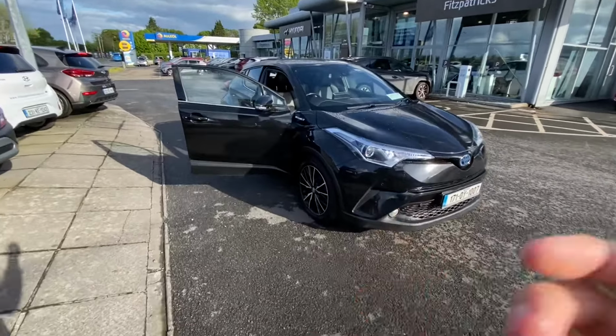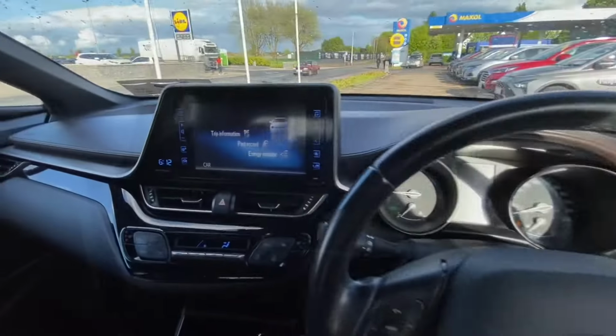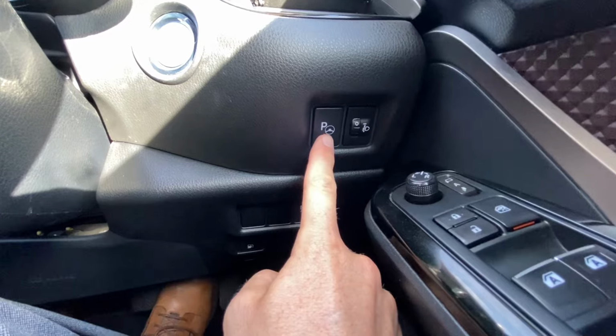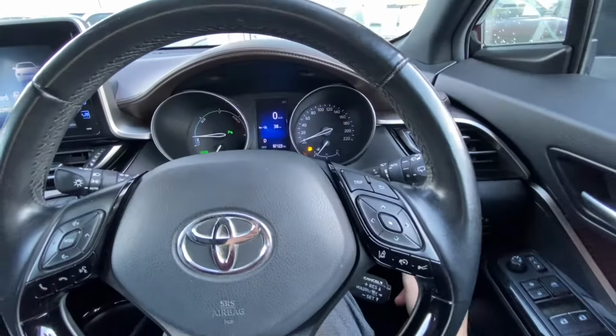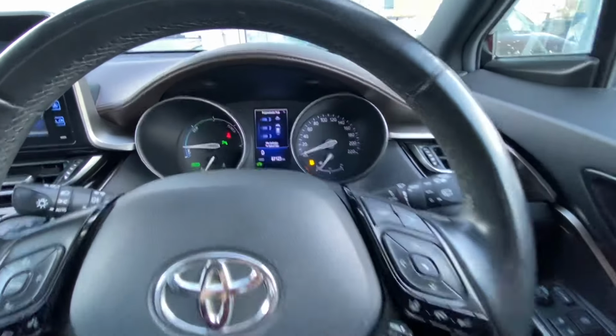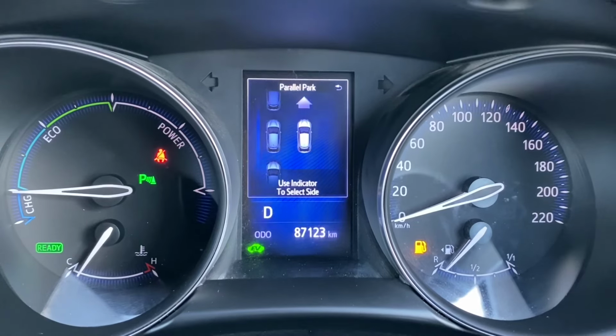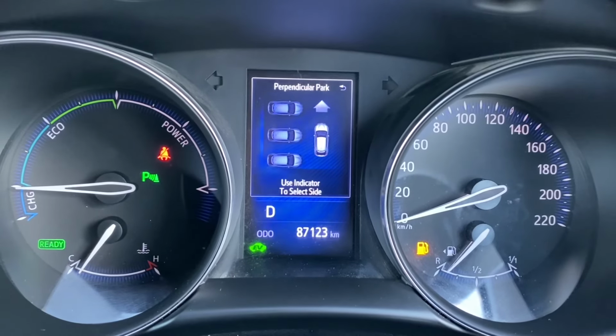Brian here. I want to show you how this intelligent park assist works on a Toyota. So in this case, we're in a Toyota CHR. These principles should be similar for other Toyota models, but on the CHR, there's a button over here. If I press it, it rotates through a couple of different options on the screen as I press it. The options are asking the car to parallel park or asking the car to perpendicular park.